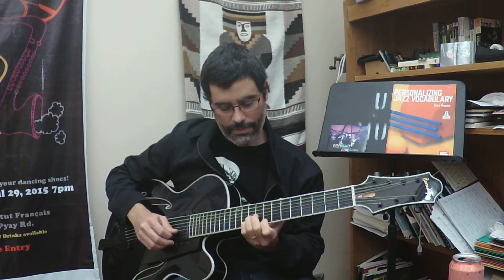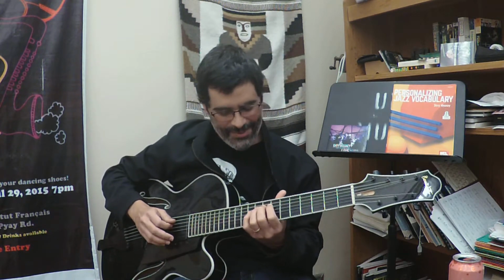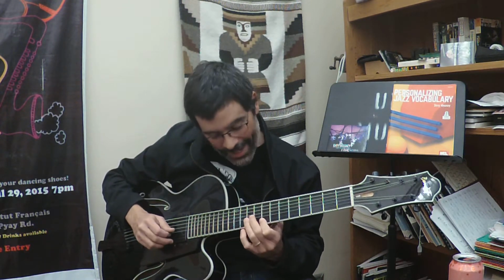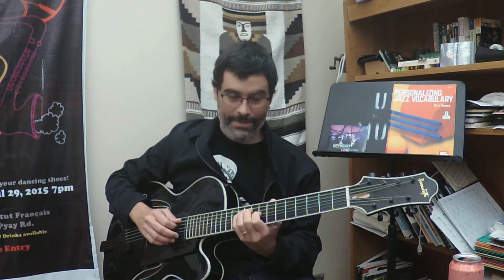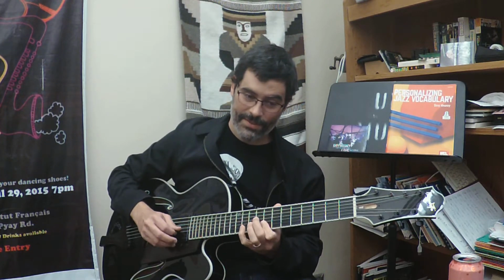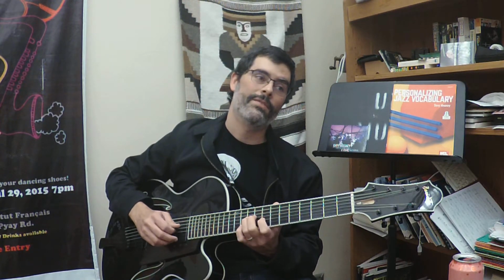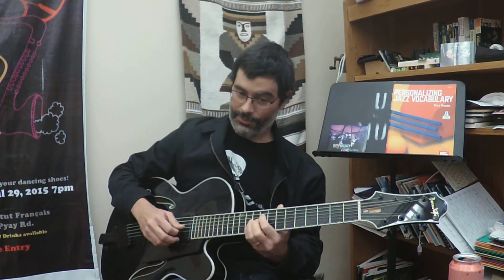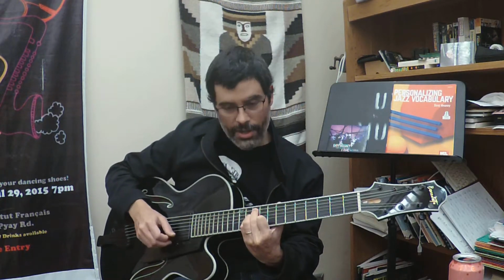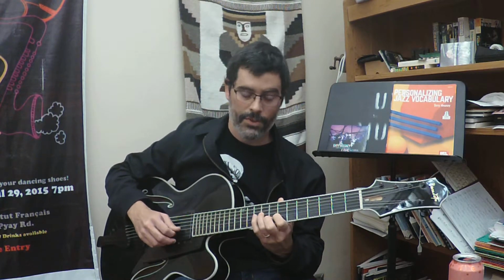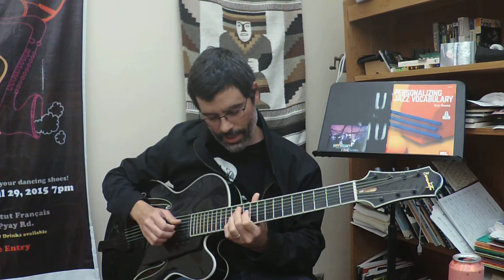F major 7. So these are shapes I've repeated. I don't remember exactly what from down there, but it's the same shapes. F minor, B flat 7, E flat major, E flat minor, A flat 7, D flat, D minor 7 flat 5 to G7, C minor.